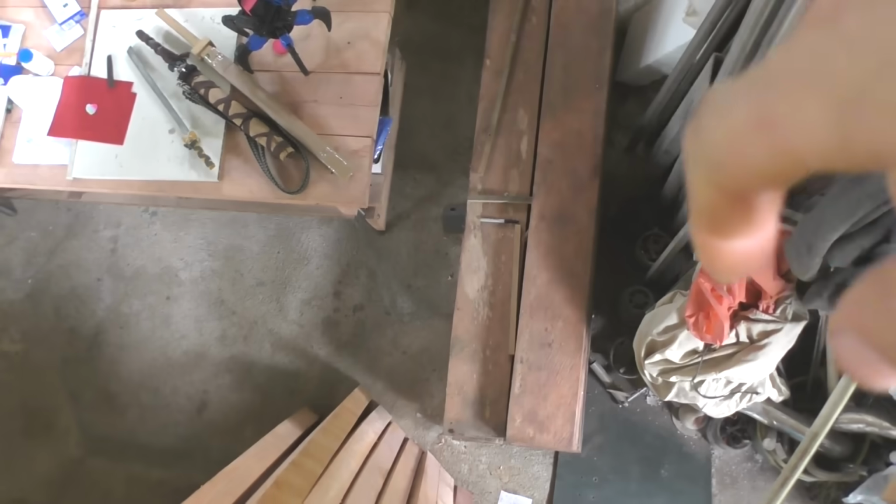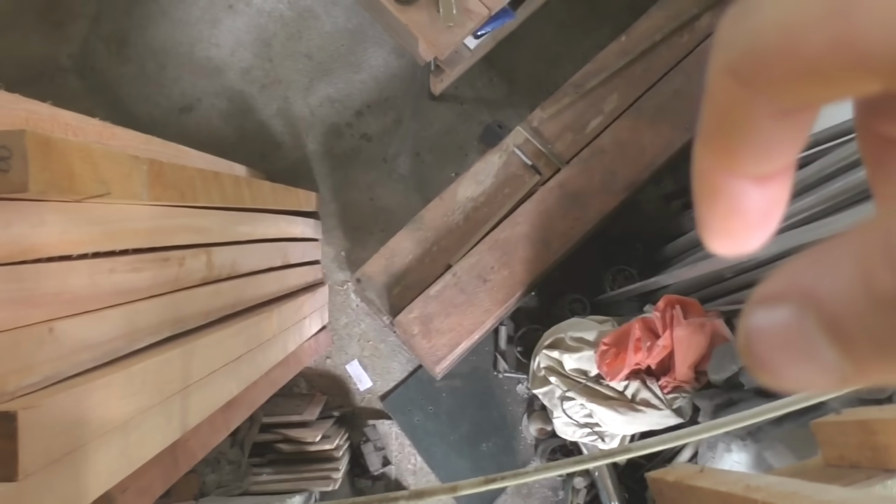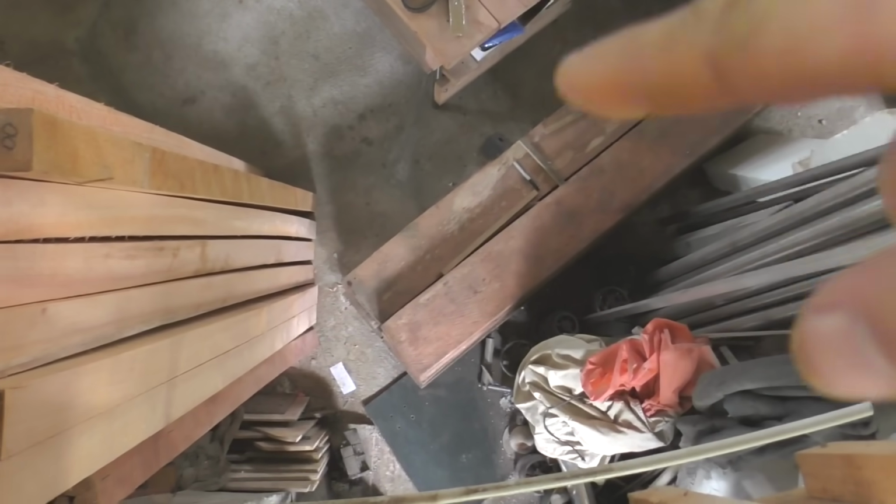I also have down here a stack of particularly thick floorboards that I could use for joists. They're not quite as thick as the joists, but they're pretty close. So I can use those if I need. And in the end, whatever I'm short on, I'll go cut myself, and everything will be fine. But let's see how far we can stretch this stuff.